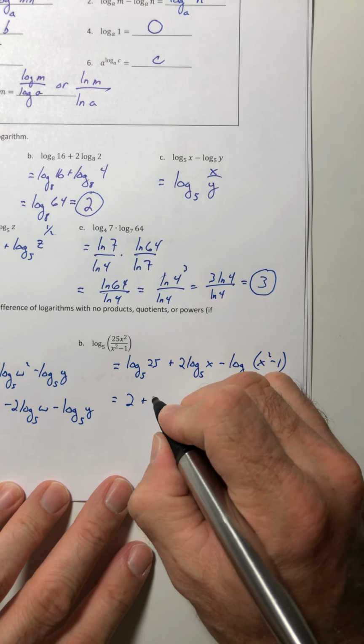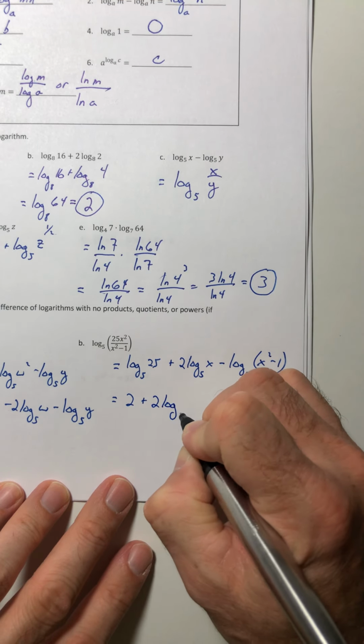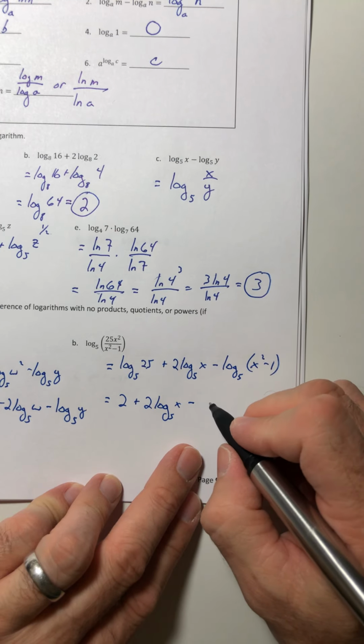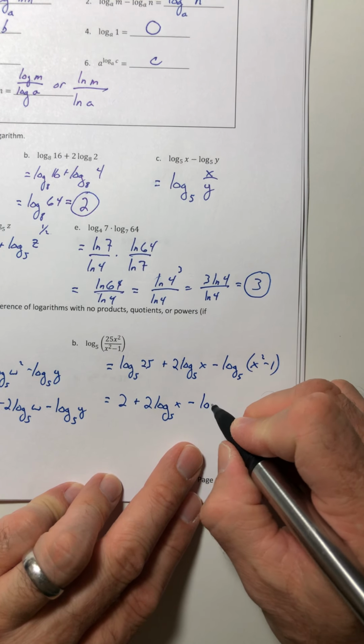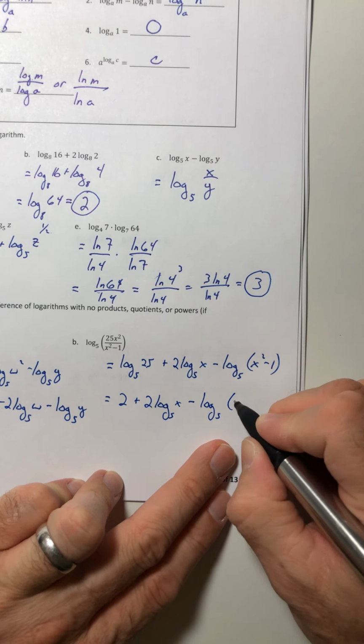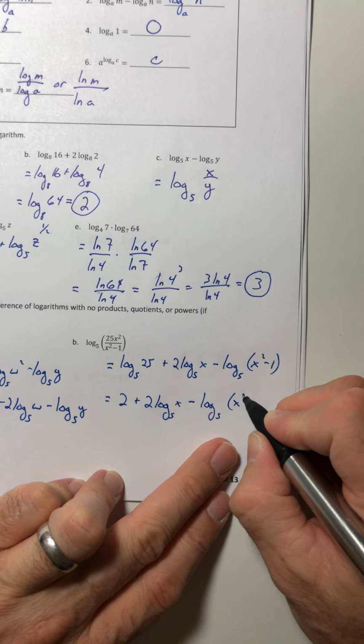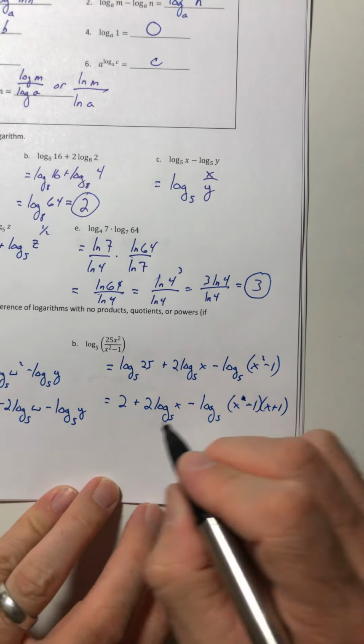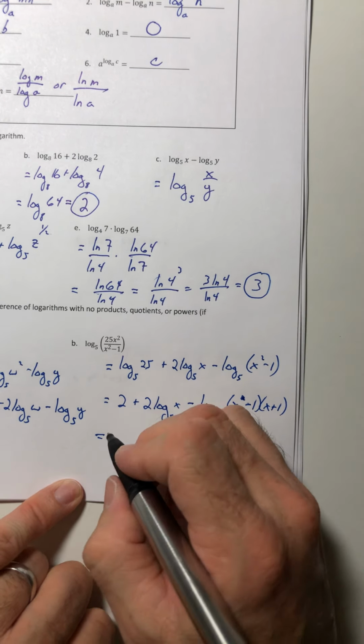This next term doesn't do anything, but this one does because x squared minus 1, that factors. And the x minus 1, x plus 1. Well, now you have another product, so we have to split it.